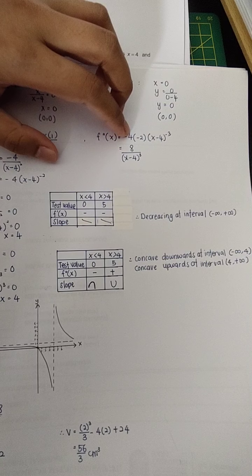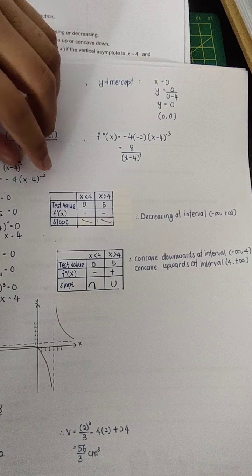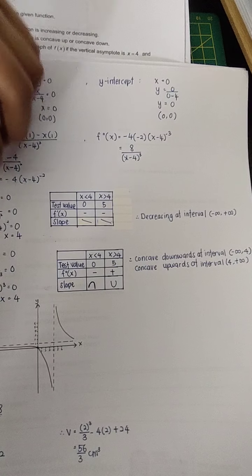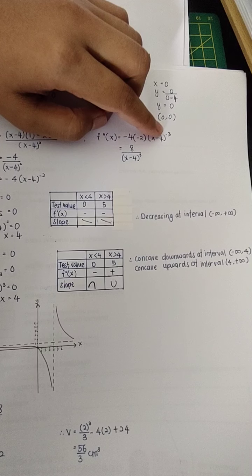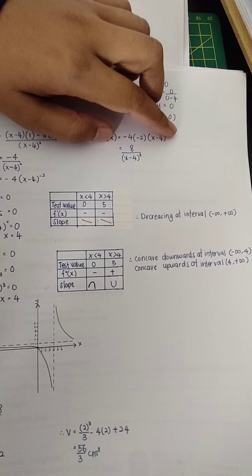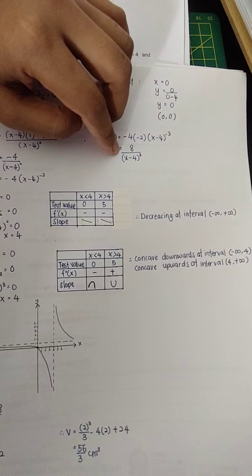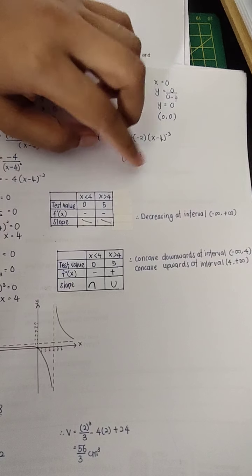So negative 4. So mana datang negative 2 ni? Hasil daripada ni, power kita bawa ke depan. And then yang normal dia x minus 4, power tadi negative 2, kita minus lagi 1, so jadi minus 3. So hasil ni kita dapat 8 over (x minus 4) power 3.